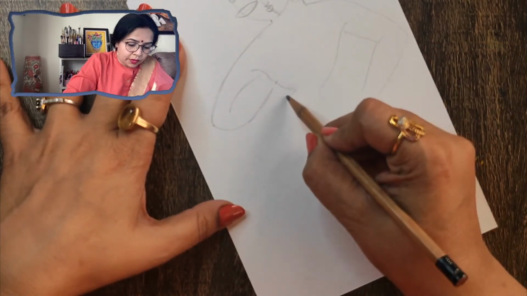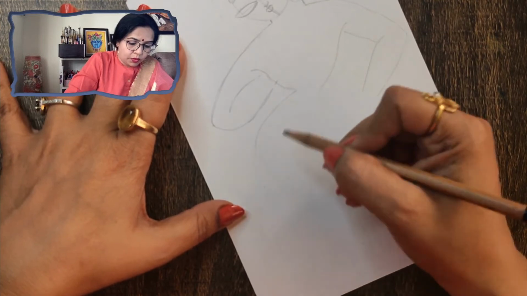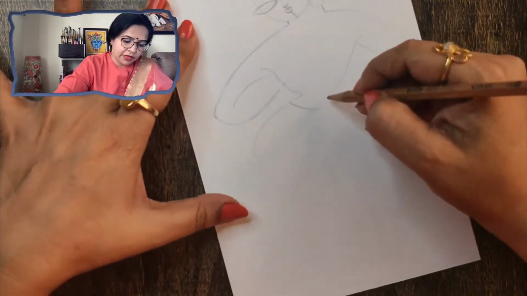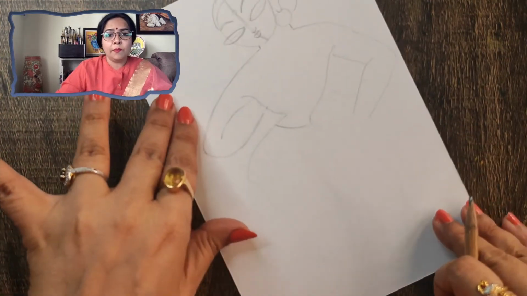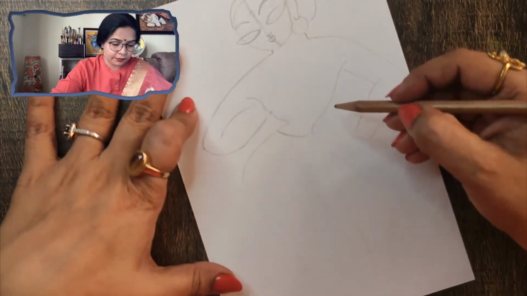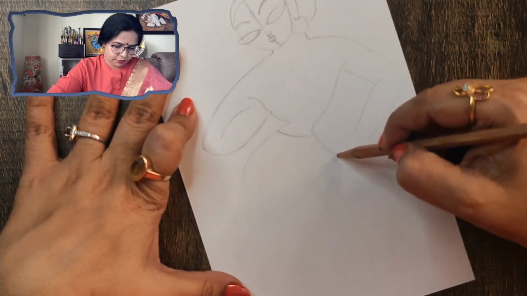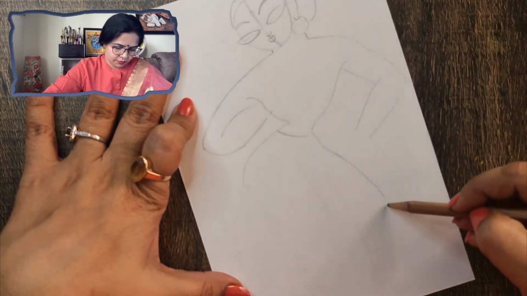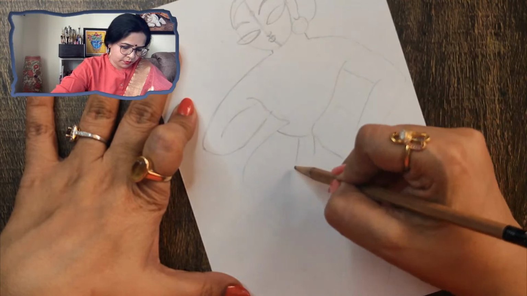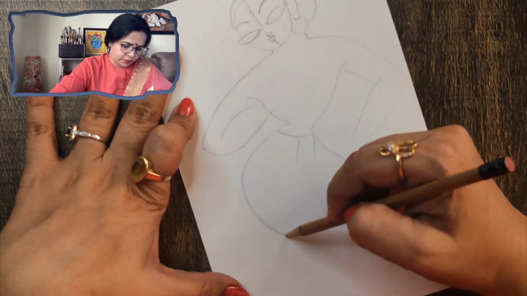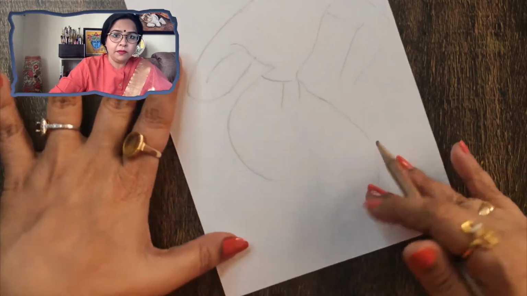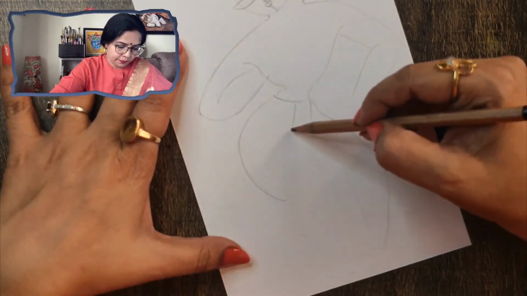So giving the curve to the body, the waist is very thin and very artistically bent. I'll have to balance it a little later. We'll see.